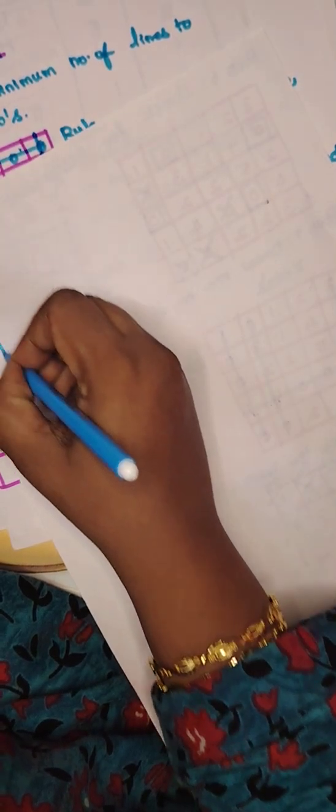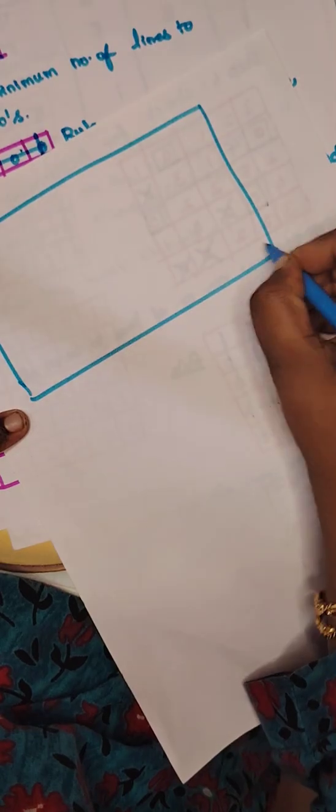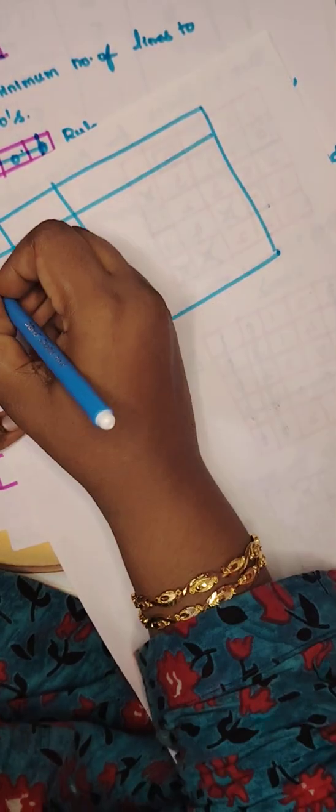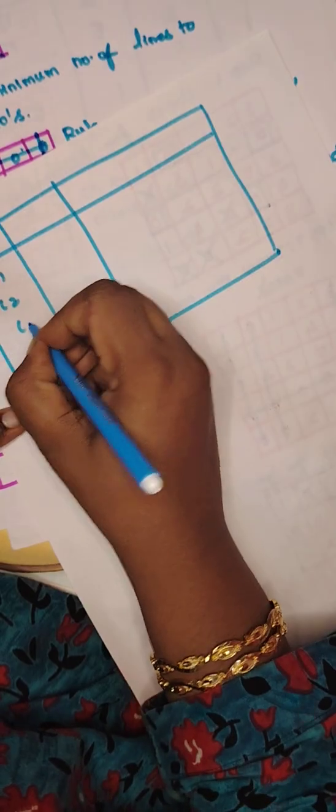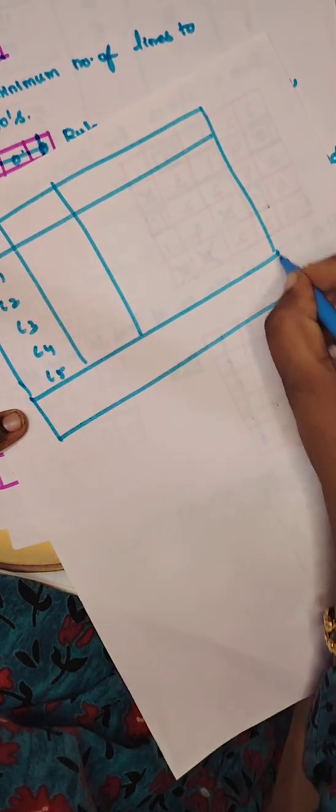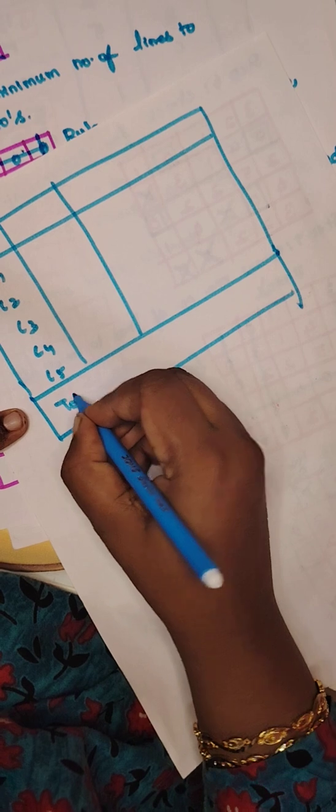So my final answer is, I'll write here C1, C2, C3, C4, C5. This is my total.